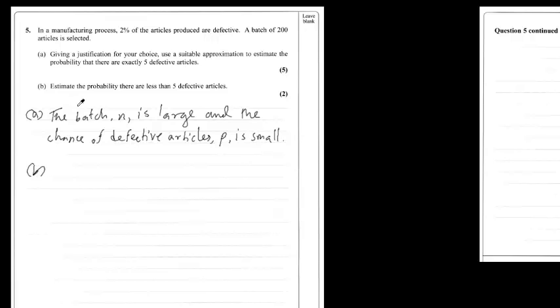Oh, the sum is not done yet. We have to estimate the probability. So the condition was this, giving a justification. So this is the justification. Now we have to find the probability. Before we find the probability, we always have to define it. So x equals number of successes, so number of defective articles. So the distribution would be n is 200 and p is 2%, 0.02.